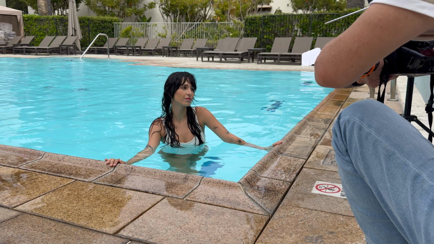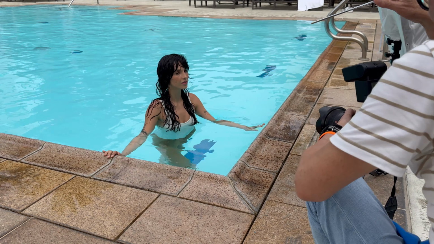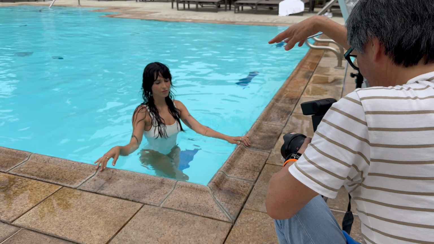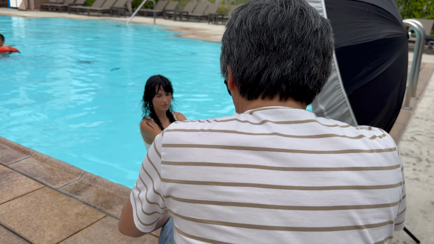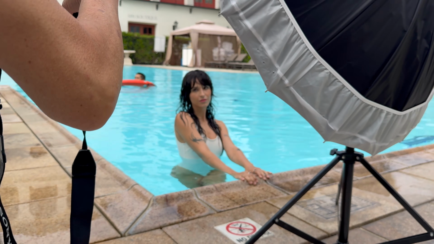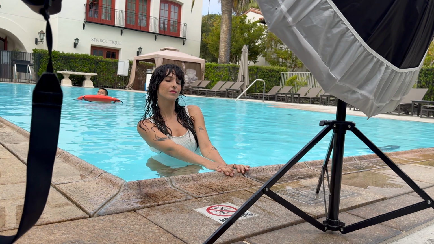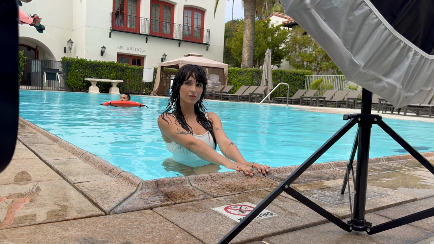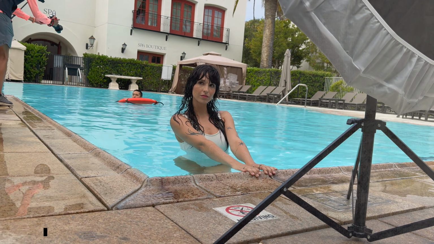So either I am going to put the subject in the pool with blue behind her, or up into the sky. And I like to keep that subject really clean so you can totally see the subject at all times. Beautiful, look right there. Bam.